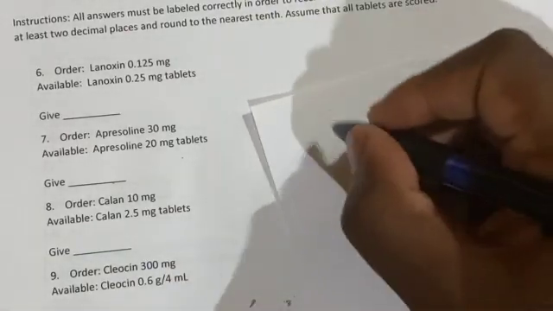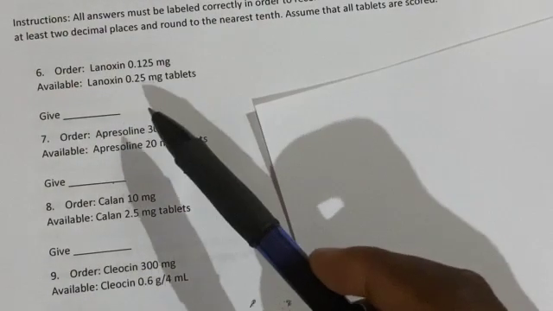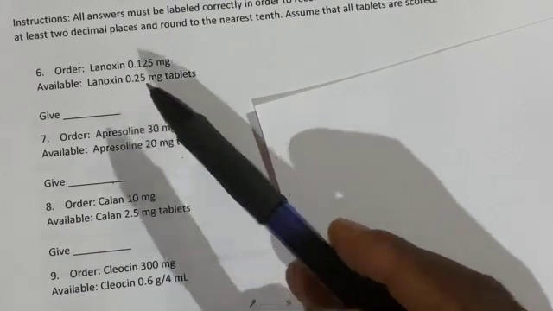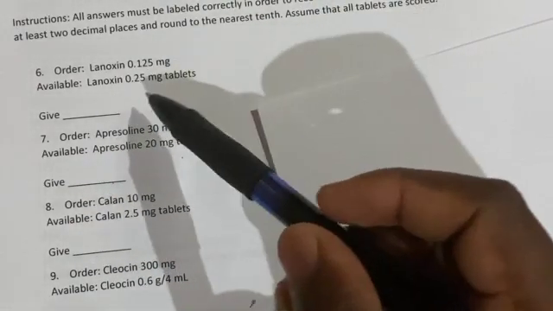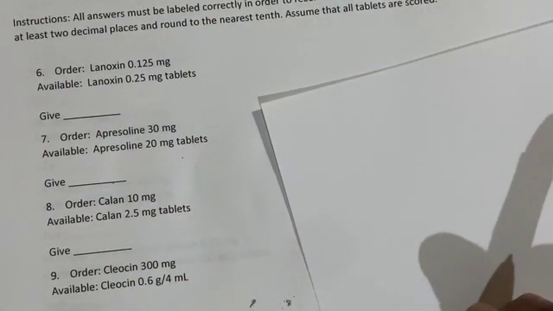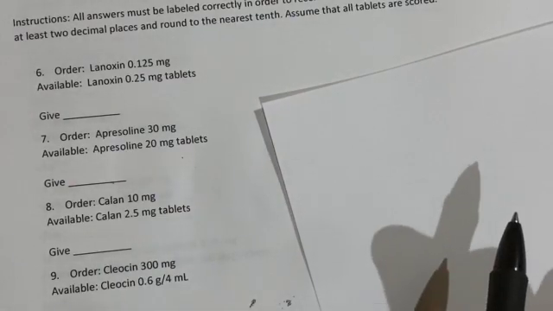So we have Lanoxin 0.125 milligrams. We are supposed to give 0.125 milligrams. And what is available, what we have on the counter, is 0.25 milligram tablets. So how many tablets are we supposed to give?